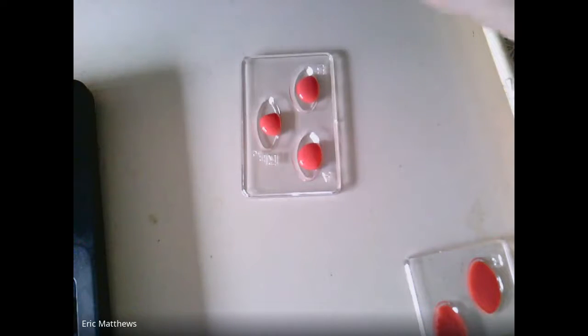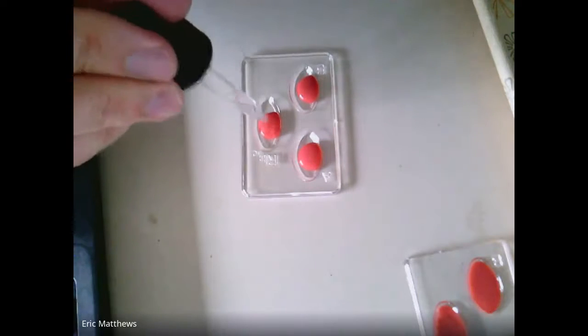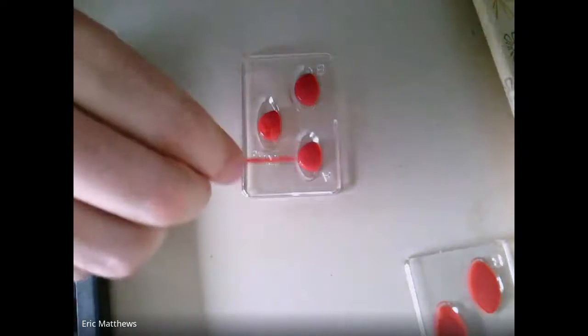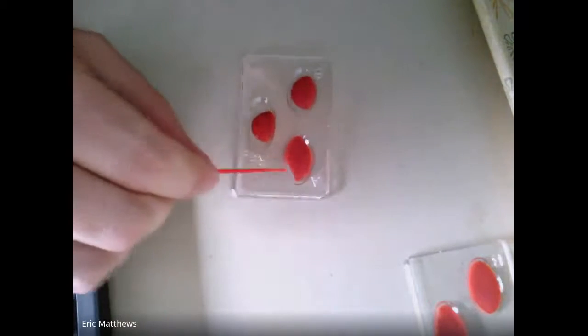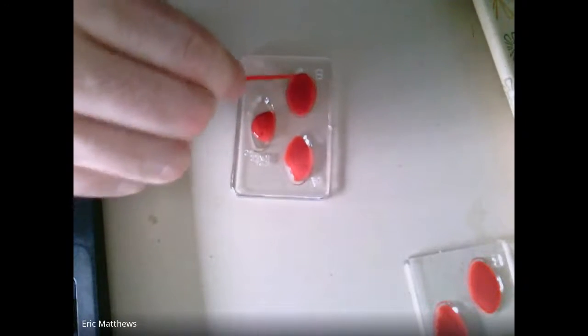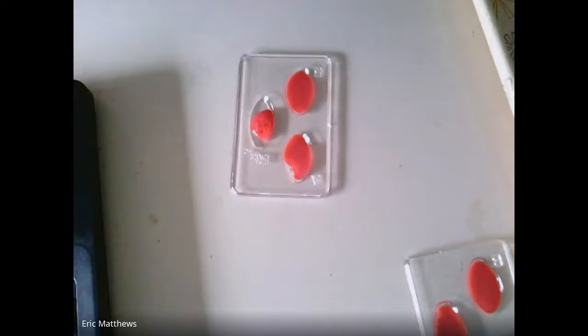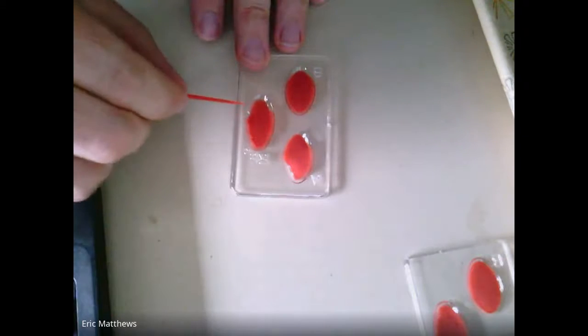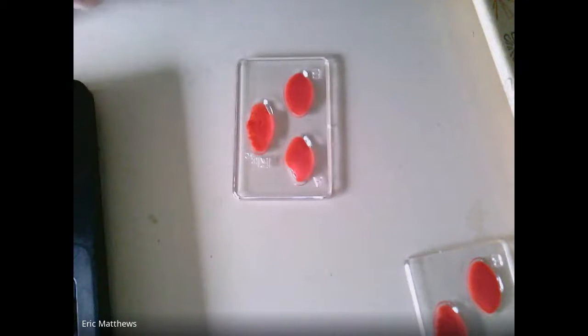There's A. There's B. There's the RH. So now we'll stir them up a little bit. There's nothing in A. Nothing in B. And quite a bit in RH.